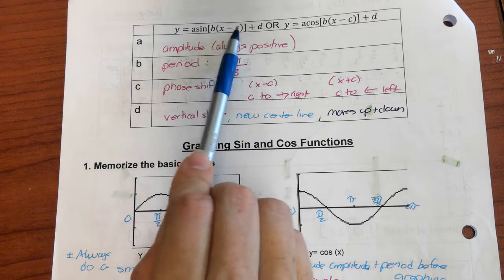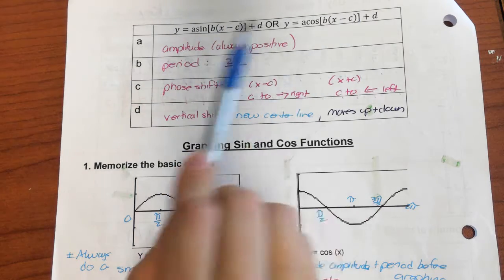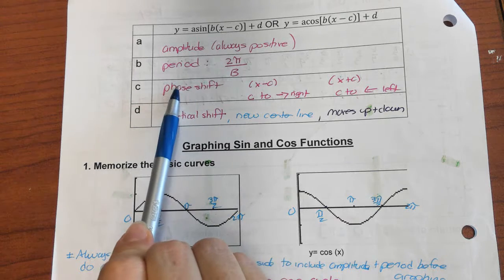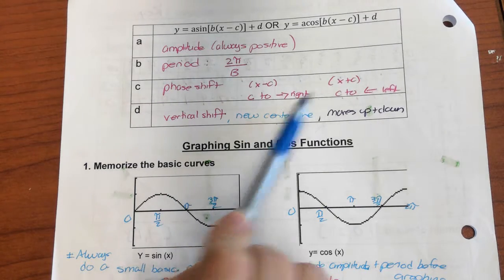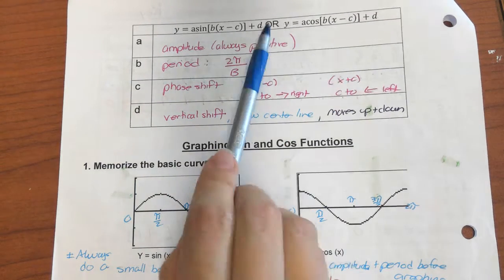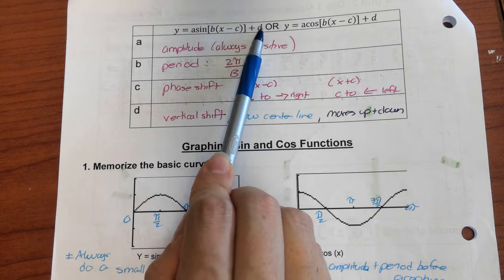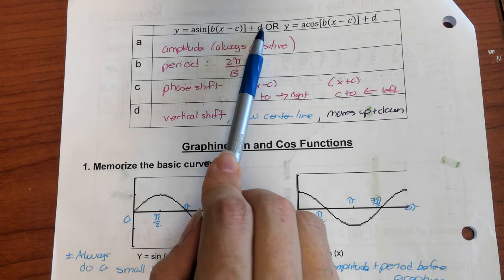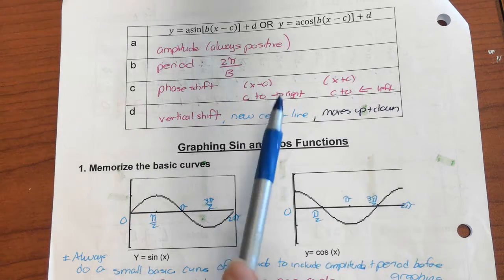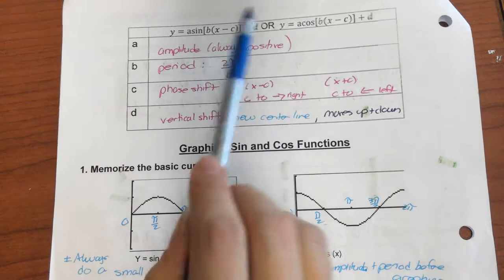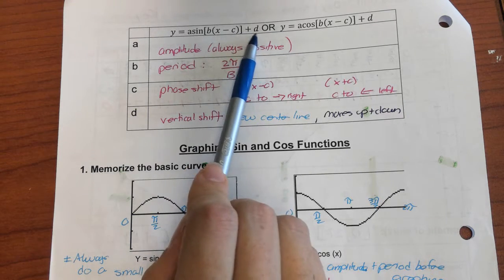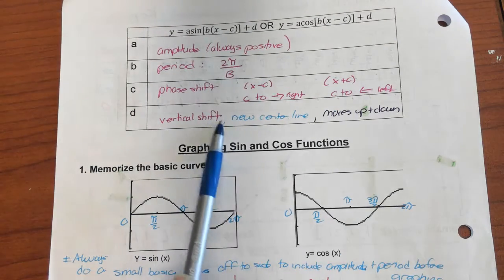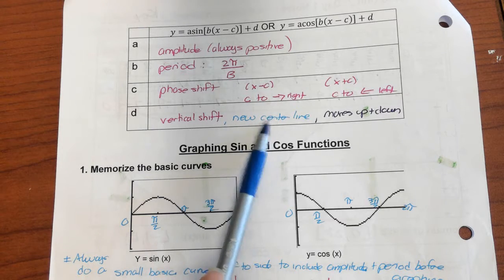And then whatever I have here in parentheses, x minus c, or it could be x plus c, is my phase shift. That's how far right and left I'm going. And that's the one that's the opposite of what you want to think. If it's minus, I'm going to the right. If it's plus, I'm going to the left. And then this last plus d out here is my vertical shift, which is how far up and how far down. And that is what you would think. If it's plus 2, it goes up 2. If it's down 2, it's minus 2. So you're going to need a new center line, by the way, if you do a vertical shift.